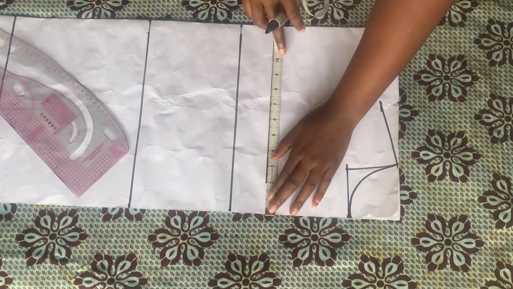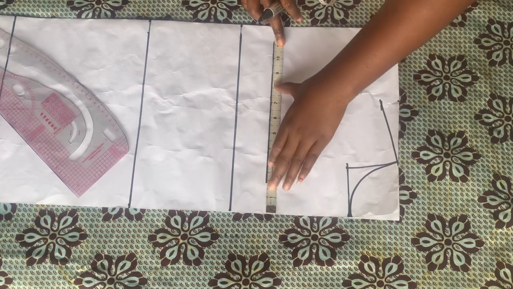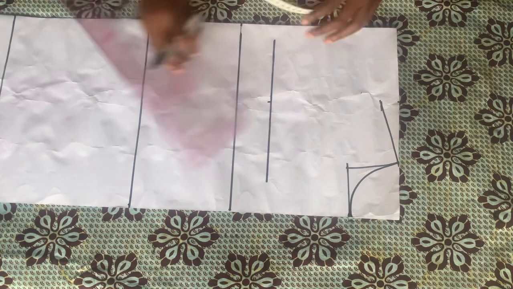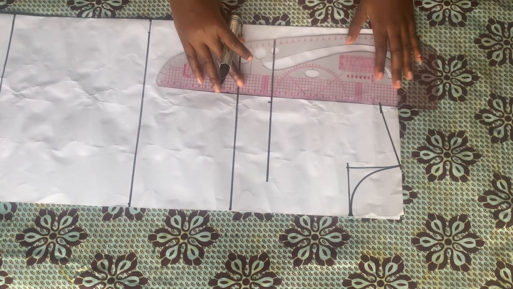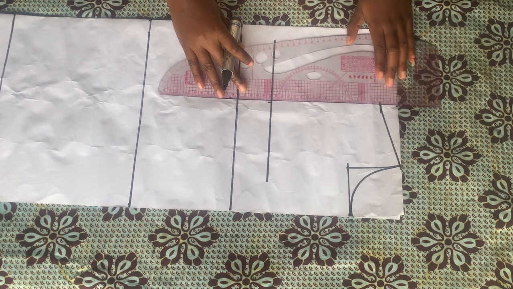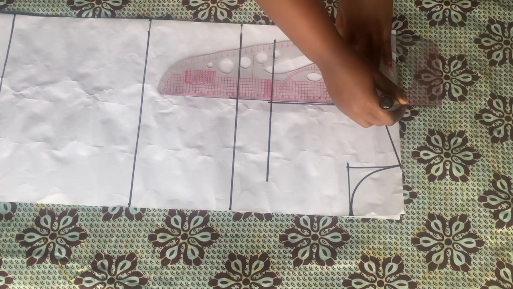Right now, I'm also taking my shoulder measurement, that is my shoulder divided by 2. I'm taking my shoulder measurement at the chest line. So I'm just marking 7. And I'm connecting that to my shoulder point at the top.